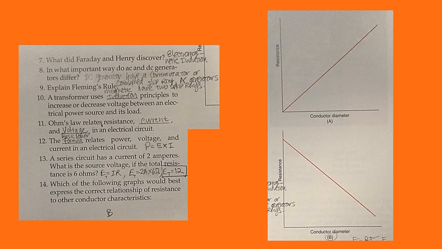Question 11, Ohm's law relates to resistance, current, and voltage in an electrical circuit. Question 12, the basic power formula relates to power, voltage, and current in an electrical circuit. The basic power formula is P equals E times I.